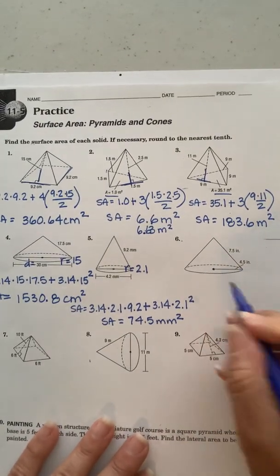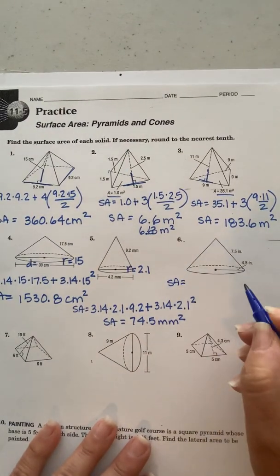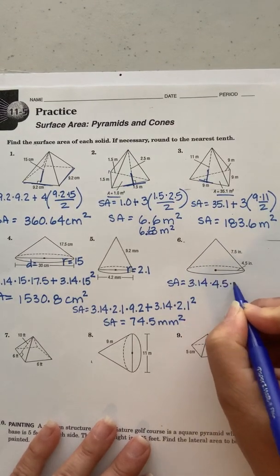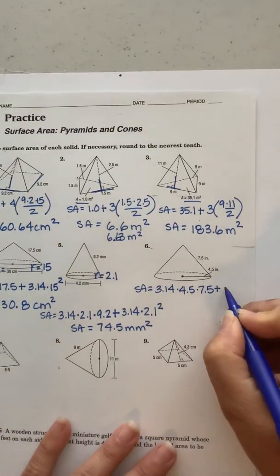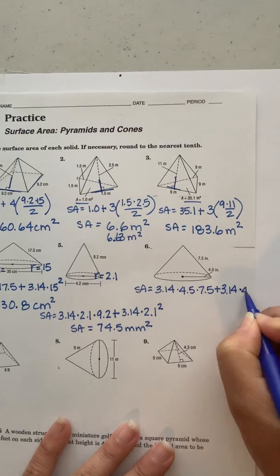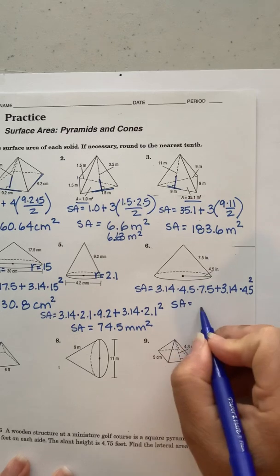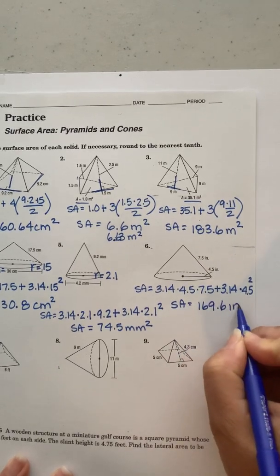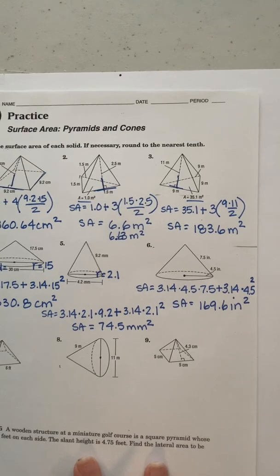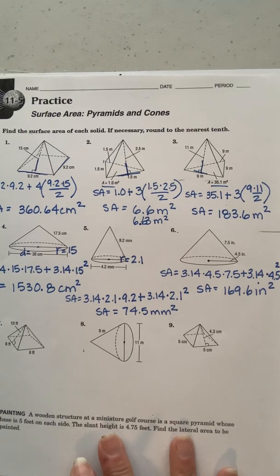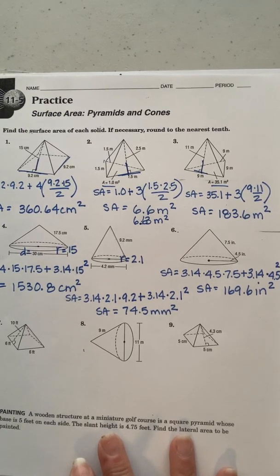One more cone. This is already the r. So pi r L, 3.14 times 4.5 times 7.5 plus pi r squared, 4.5 squared. Put all that in your calculator, 169.6 inches squared. And that's rounded to one place. If you're using the pi button, you are going to be off. Sometimes the bigger the numbers, you're off quite a bit. The smaller the numbers, you're not off quite as much. But use the 3.14 so that you're getting the same answers, especially on the Google form.